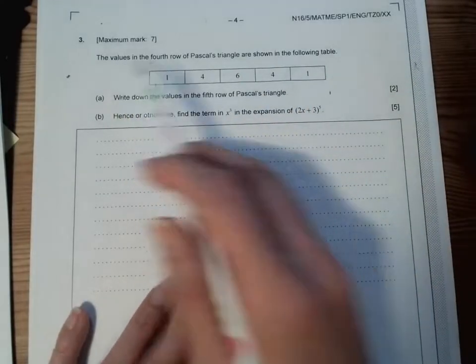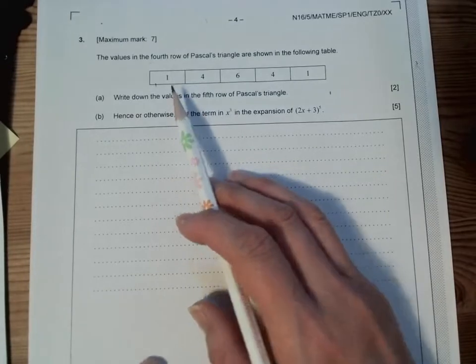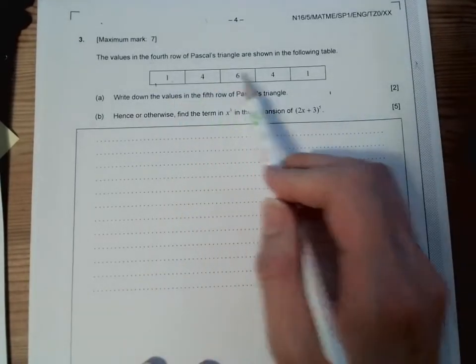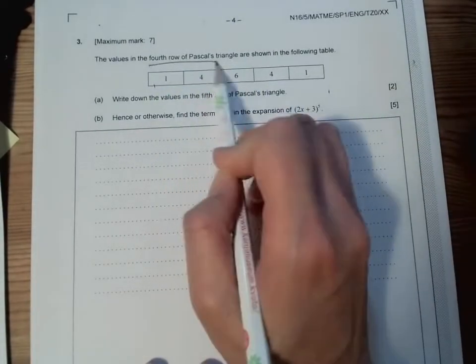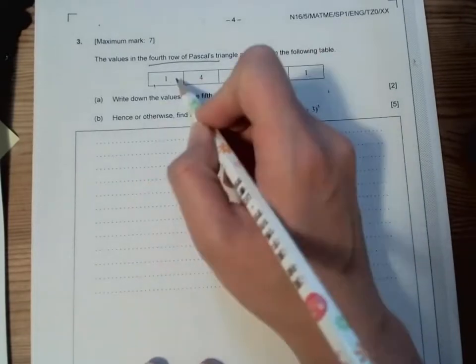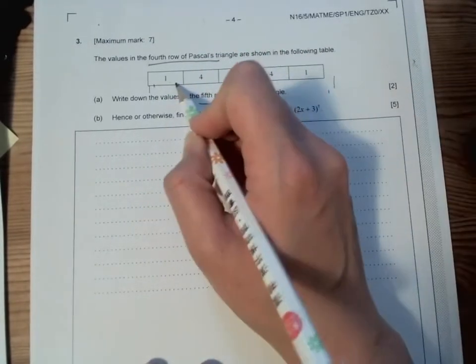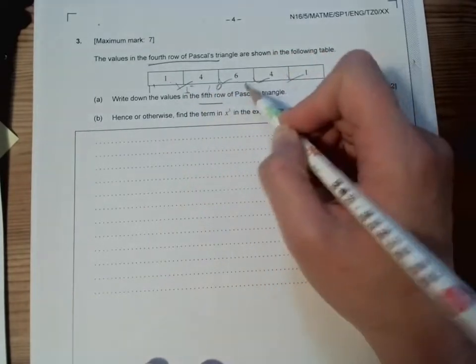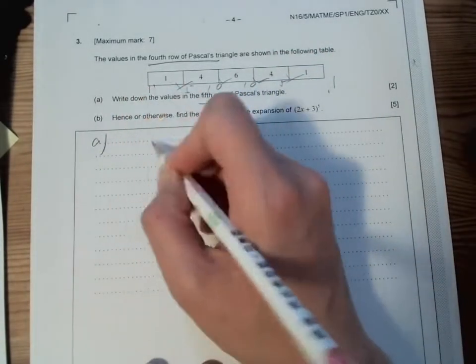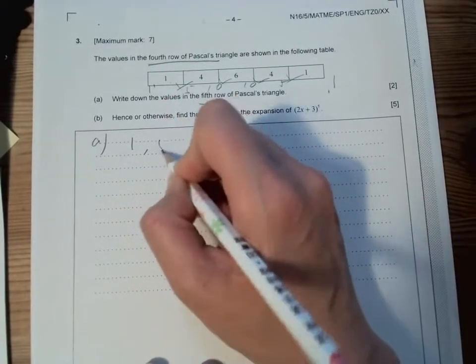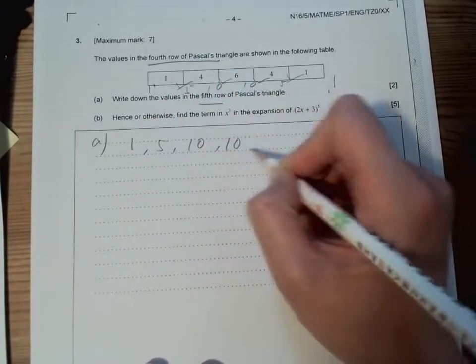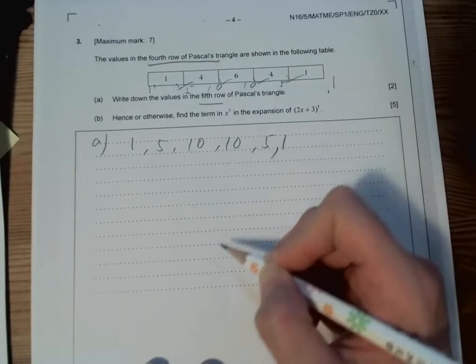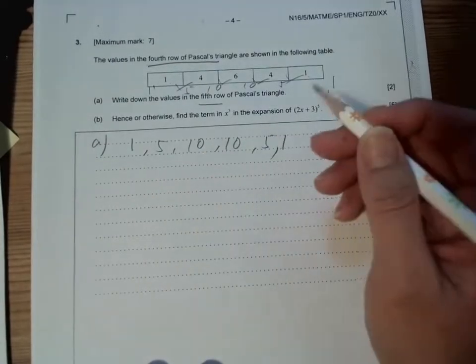Coming up, we have a binomial expression here. So we have 1, 4, 6, 4, 1 for the 4th row. So the 5th row will be just adding up. So we have 1 on each side, and then we just add them up. So we have 5, 10, 10, and 5 here. So make sure you write the answer in the area we have. So we have 1, 5, 10, 10, 5, 1. That should get you enough marks. Make sure you give the commas, otherwise it doesn't work.